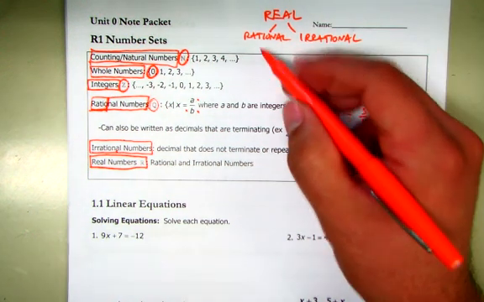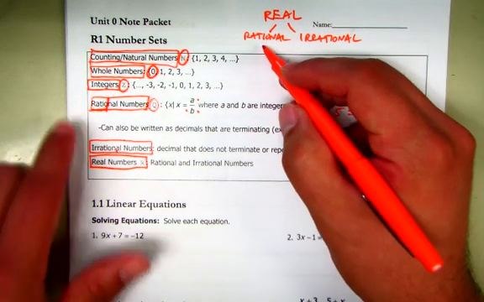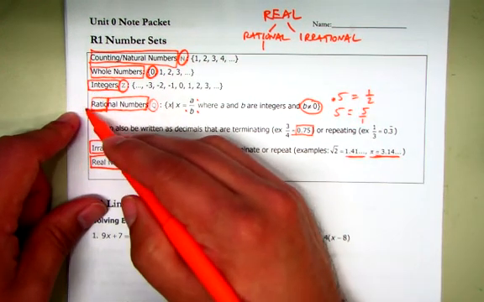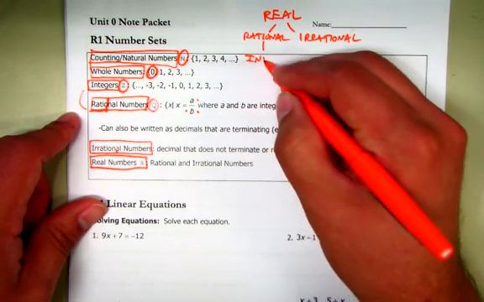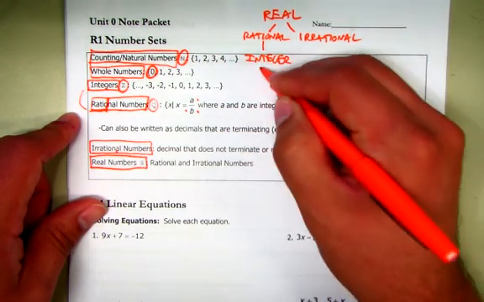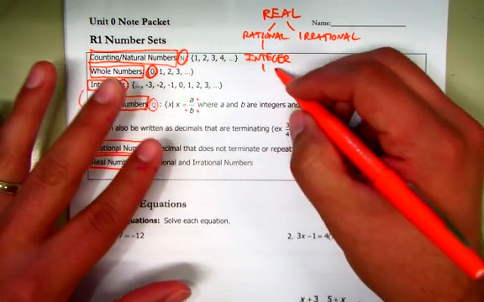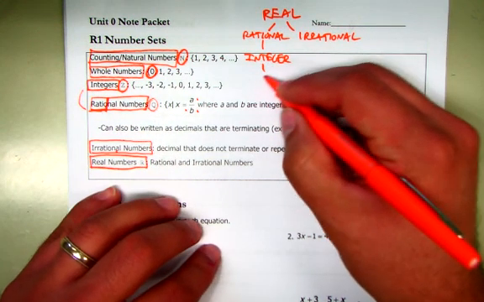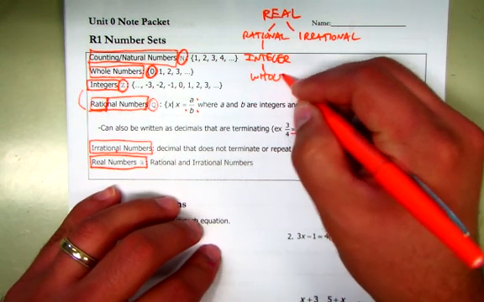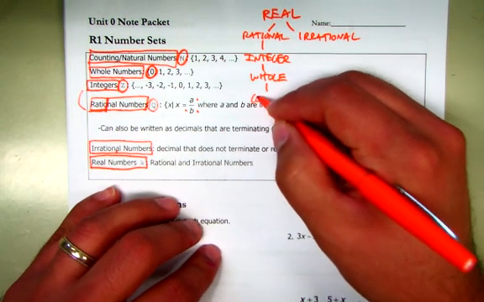And now, anything that's an integer, so we just work backwards here, is rational. Within the set of integers, we have whole numbers, and within that, we have the counting numbers.